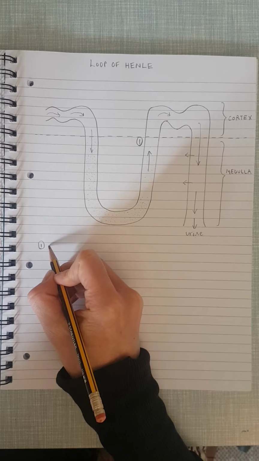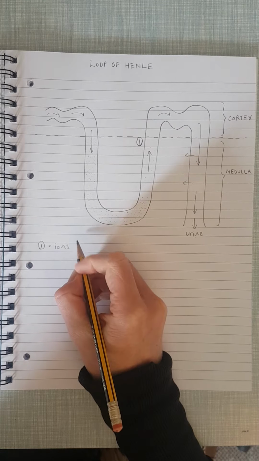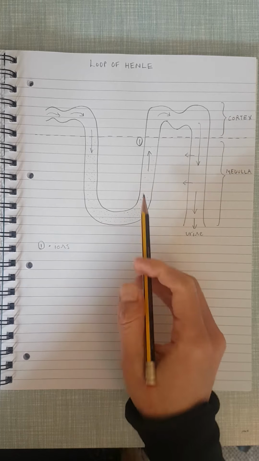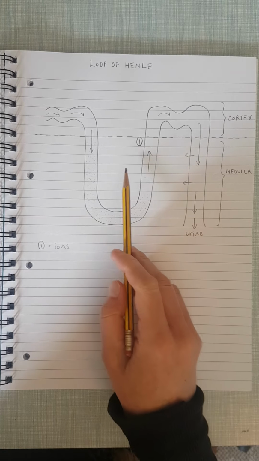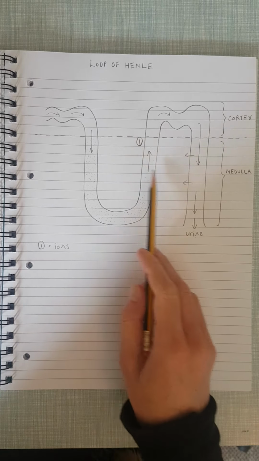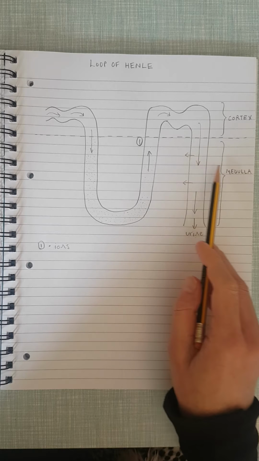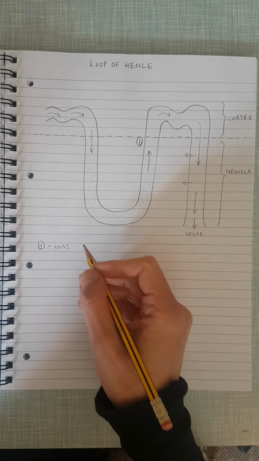Okay, so what happens here is that ions are transported across the wall of the ascending limb and into this area here and this area here, which we're going to call the medullary tissue, because this tissue represents cells that are part of the medulla of the kidney.